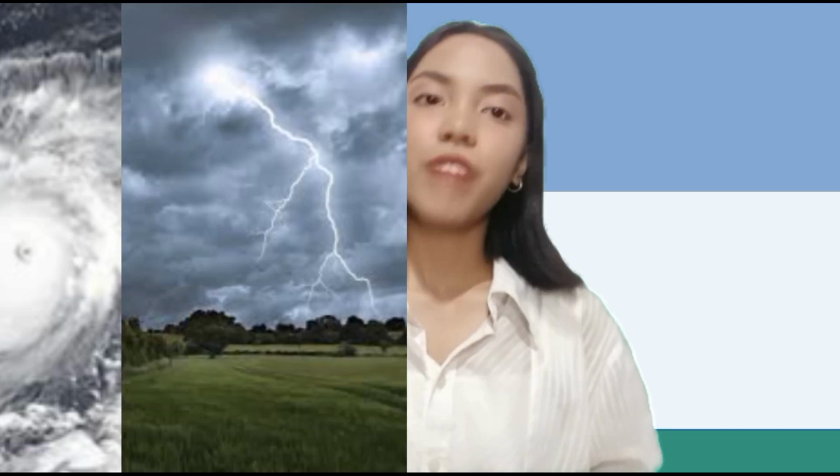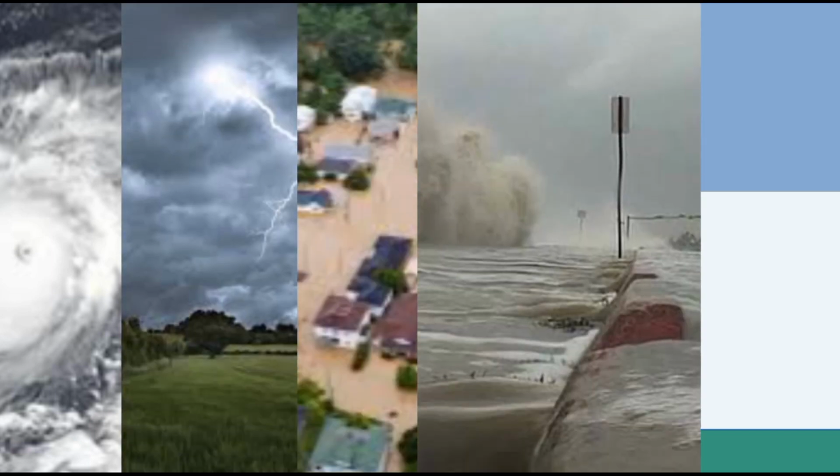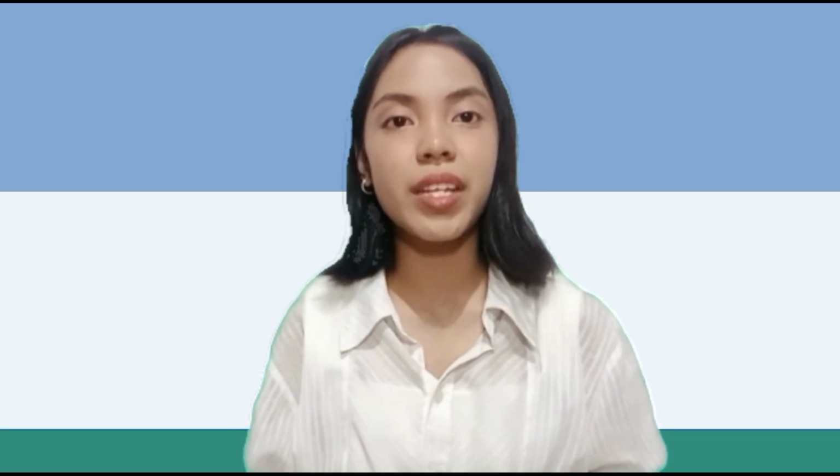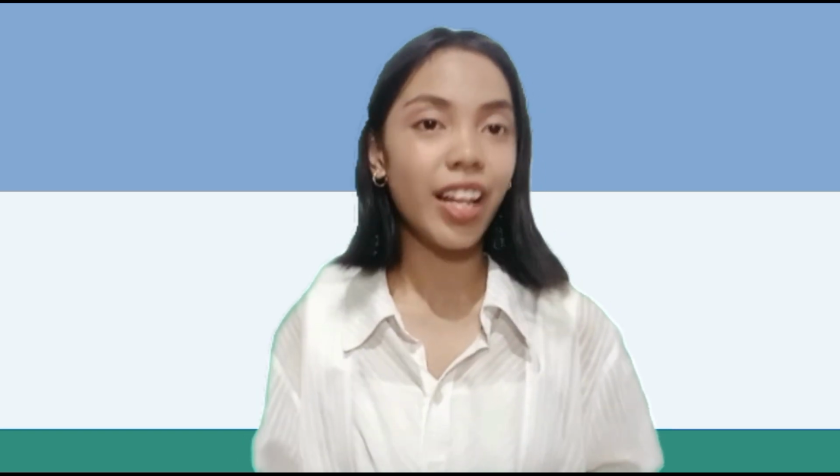These may include typhoon, thunderstorm, flood and flash flood, storm surge, El Nino, and La Nina. Hydrometeorological conditions may also lead to other hazards such as landslide, fires, plagues, epidemics, and the transport and dispersal of toxic substances and volcanic eruption material. Now, here are signs of impending hydrometeorological hazards.